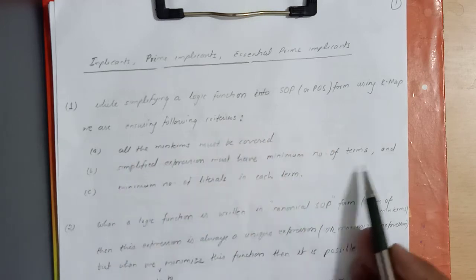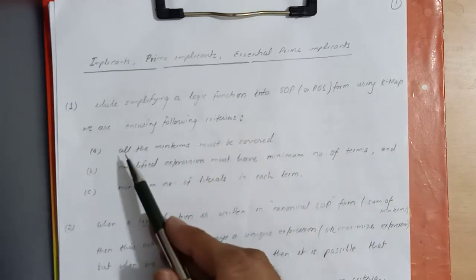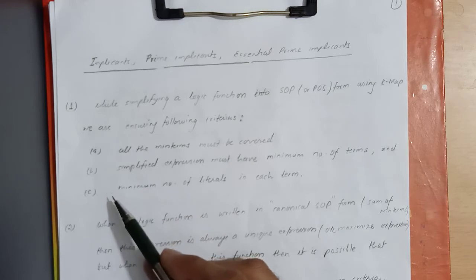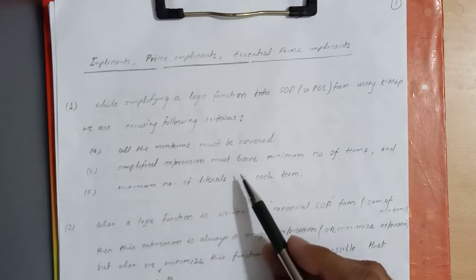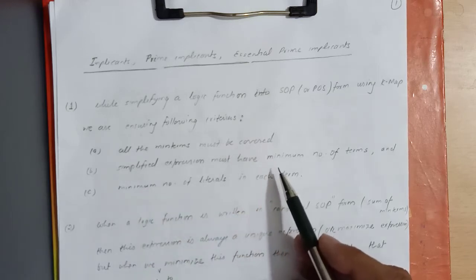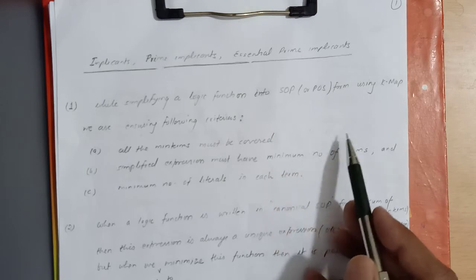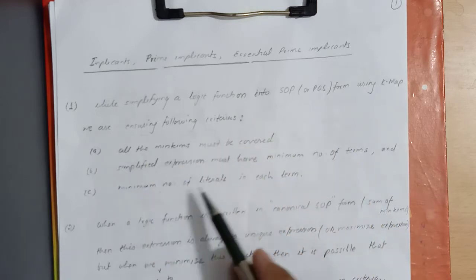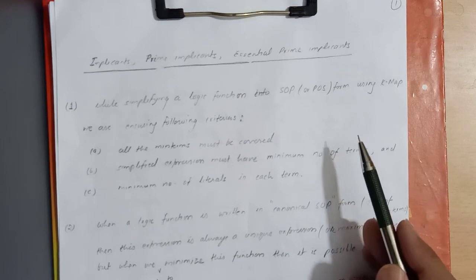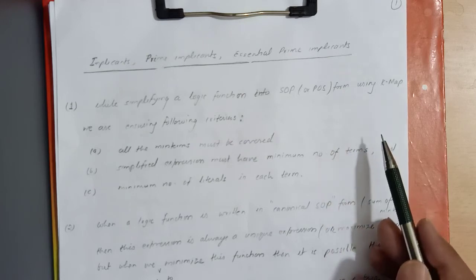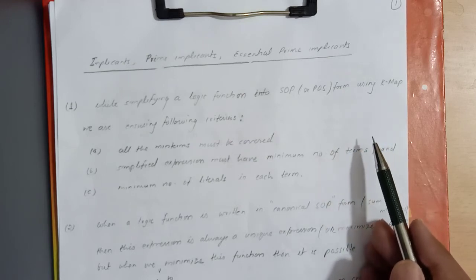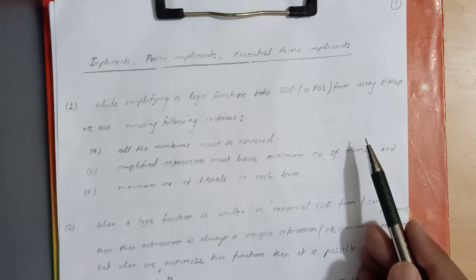So these three conditions are used to find the minimum expression from the K-map.